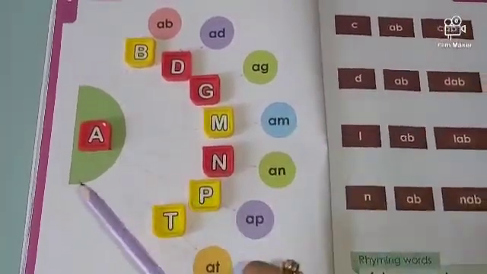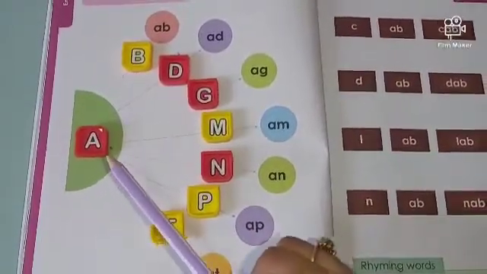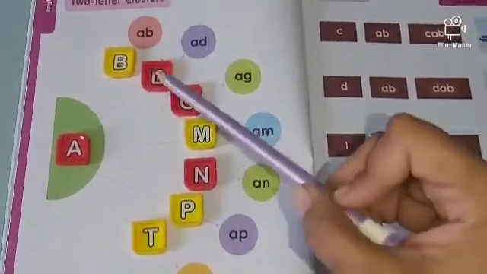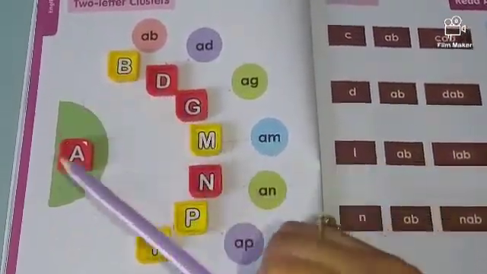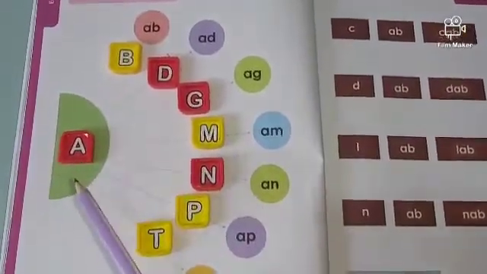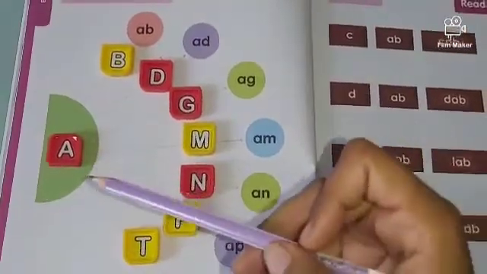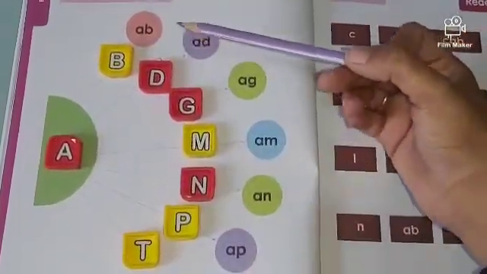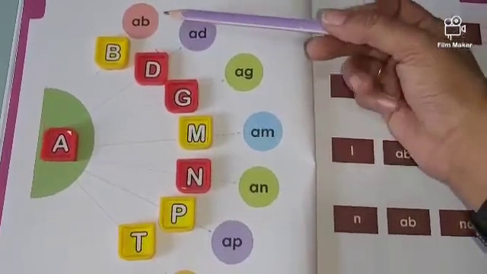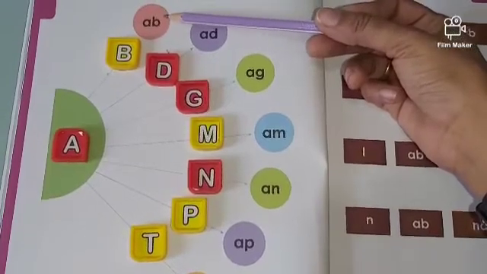Over here we can see vowel A sitting with all these consonants. Now all these consonants are going to do friendship with vowel A, and when they become friends, they are going to form a group, a set of letters. Then they will become a set of letters, a two-letter cluster.